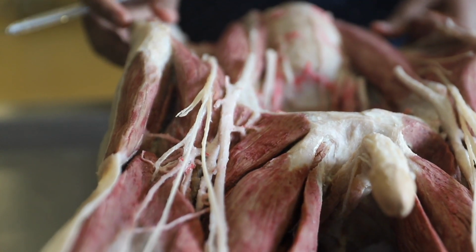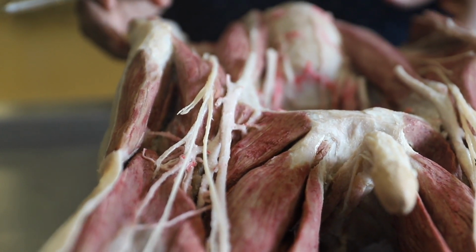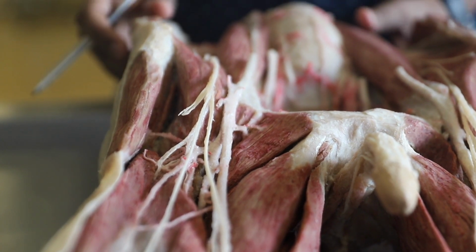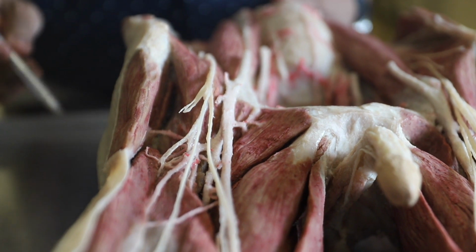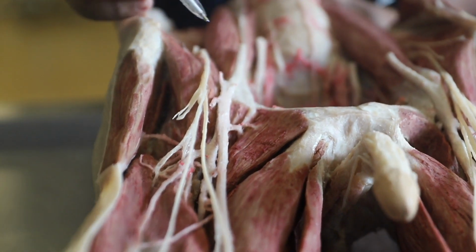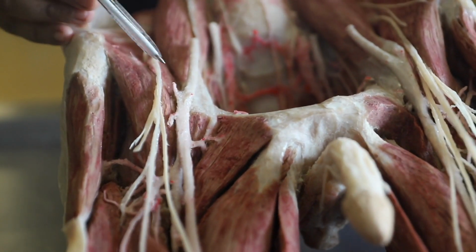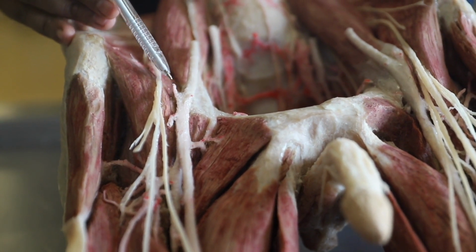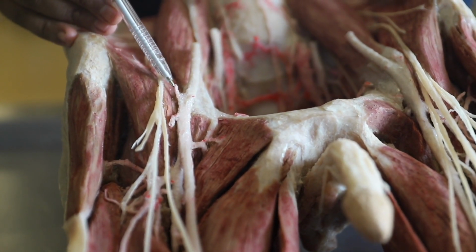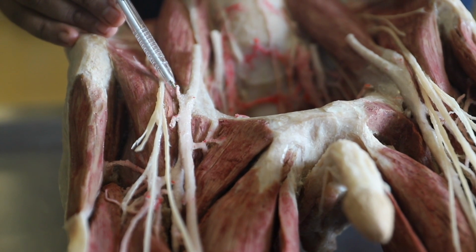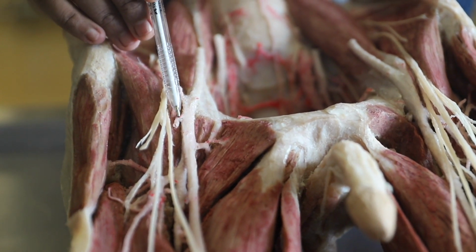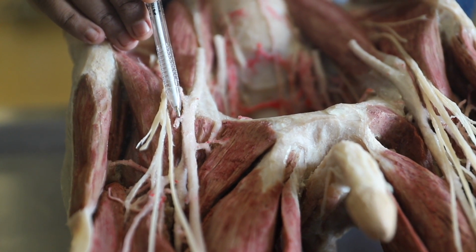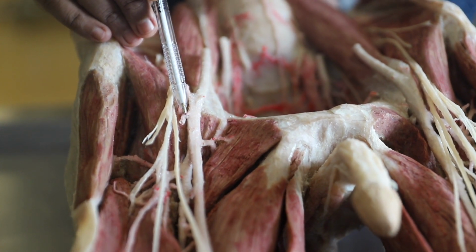About the branches of the femoral artery, most of them are very clear in model number E31. Okay, the first branch, this one, is called the inferior epigastric artery. The second, this one, is called the superficial circumflex iliac artery.